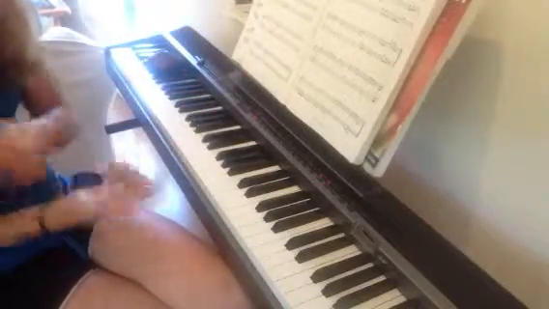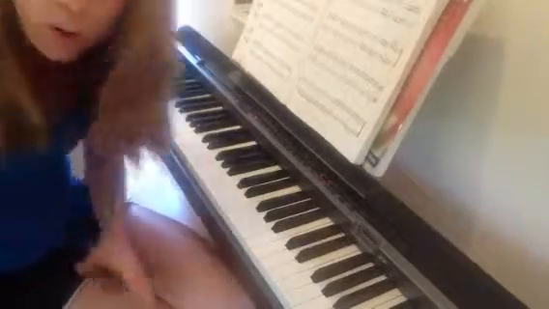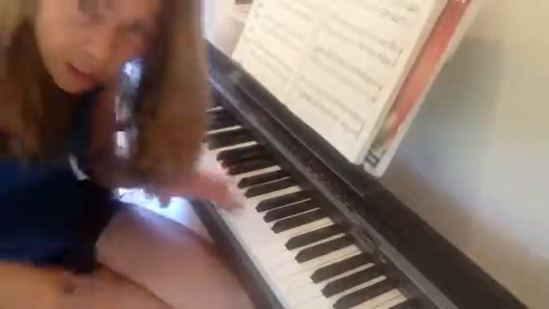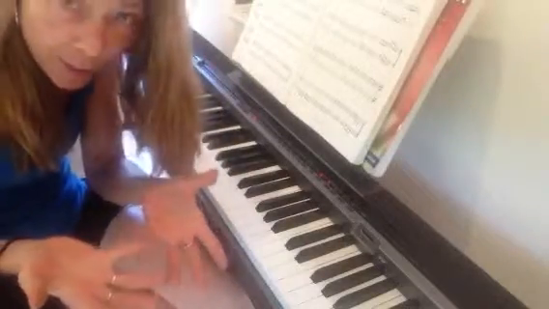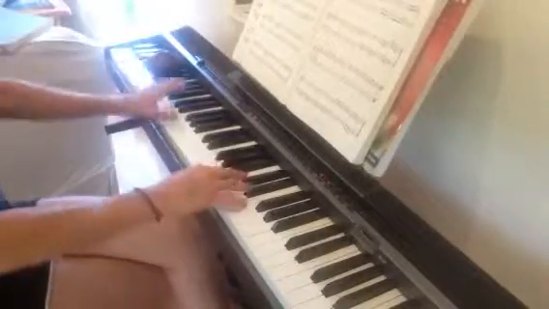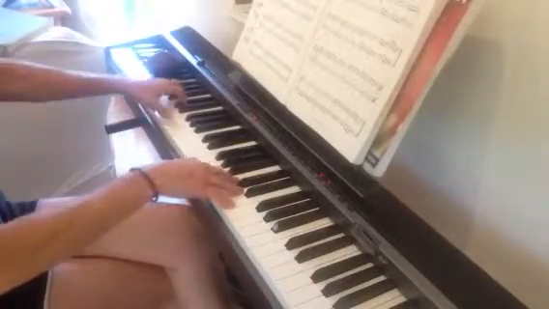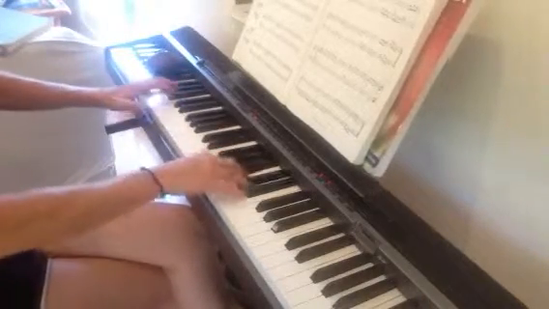Okay. Now, when you start to put this together, you're going to do a slow count, okay? No metronome, no nothing. Just slowly put it together. It's about just getting the coordination of it, okay? Okay. Here we go. 1, 2, 3, 4, 5. 6 and 1, 2, 3.